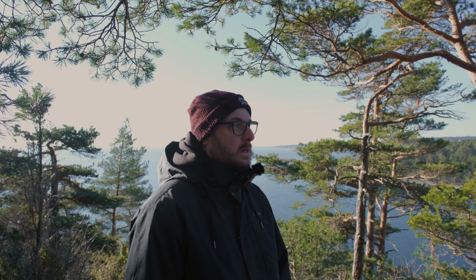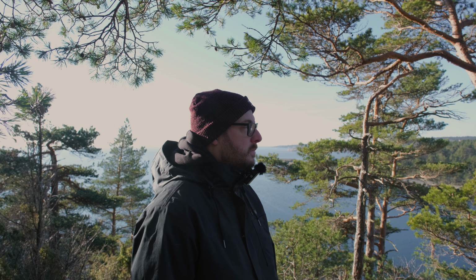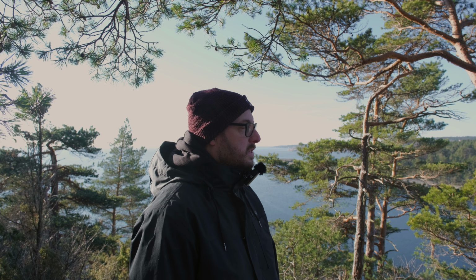I'm going to show you the difference between a shallow depth of field and where everything's in focus, ranging from f2.8 to f16 or something like that.